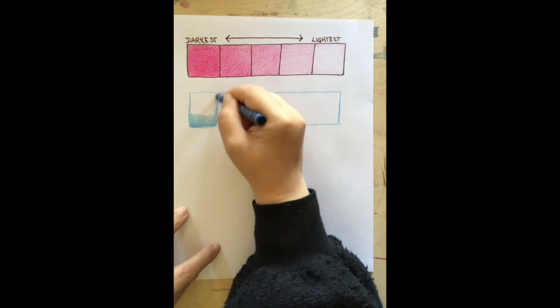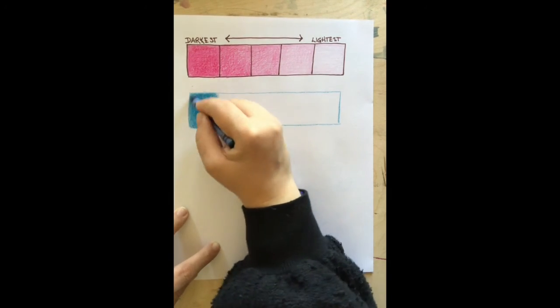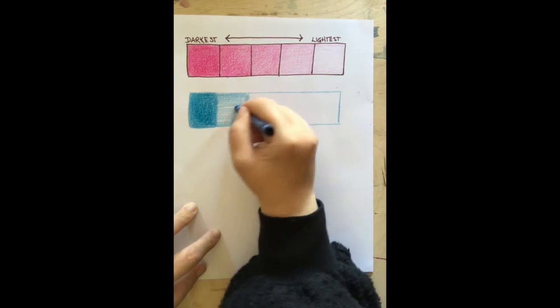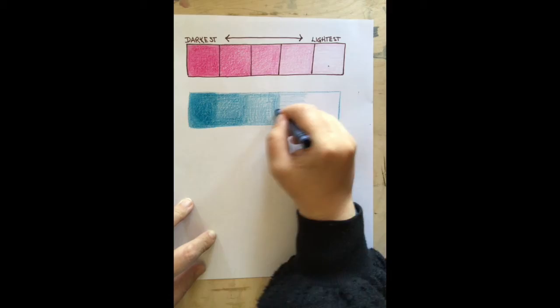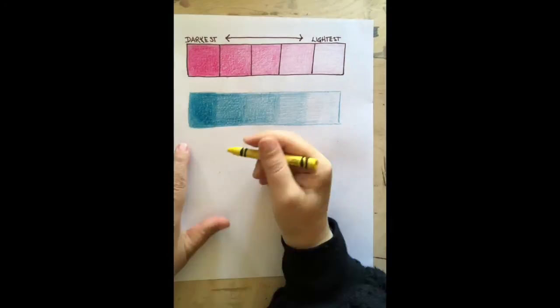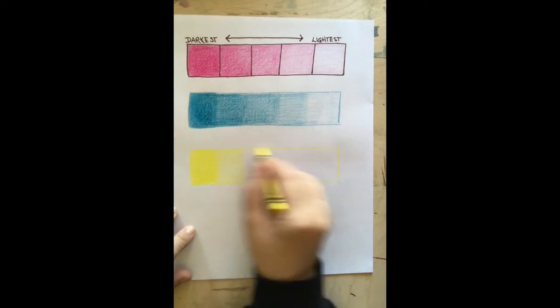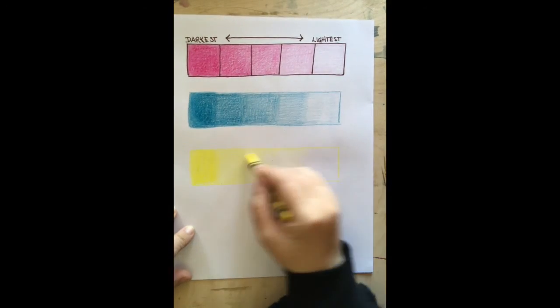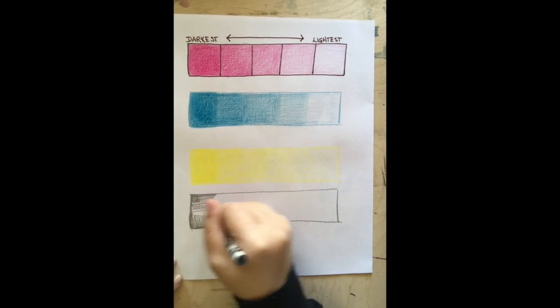Now my next one, I'm going to start with a crayon. I'm not going to make a dark outline this time. And I'm going to see if I can replicate or copy that top bar line of squares, but this time without the dark marks. So your assignment for this lesson is to choose 5 colors and make 5 rectangles of value that go from dark to light.